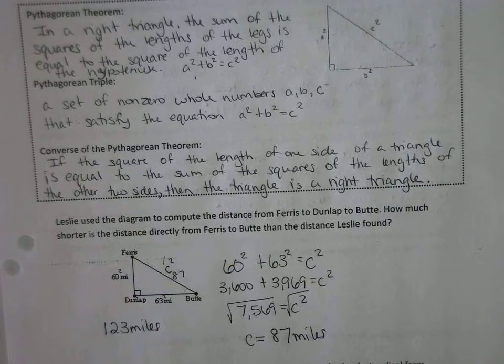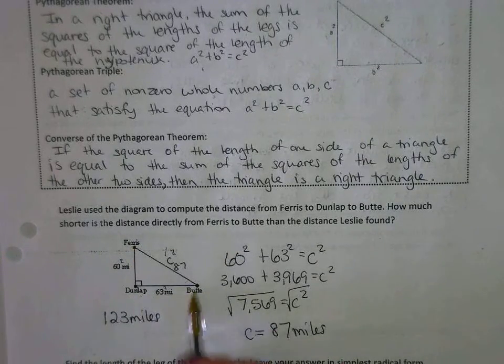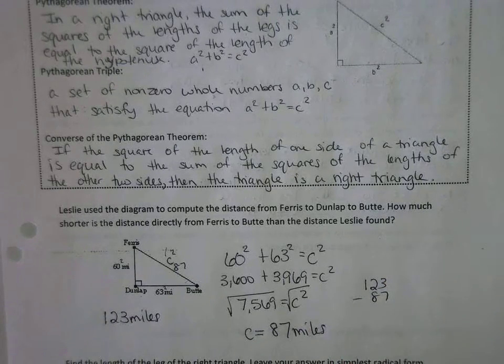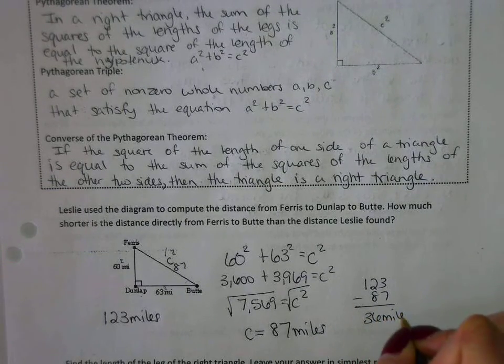But we want to know how much shorter it is to go from Ferris to Butte than going from Ferris to Dunlap to Butte. So if we take our 123 miles and subtract 87, we find that it's 36 miles shorter.